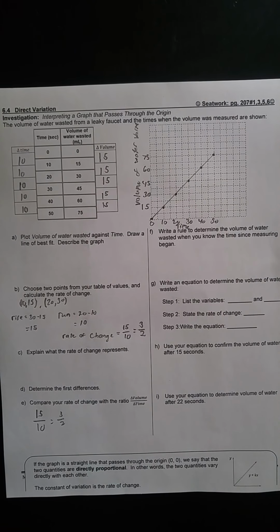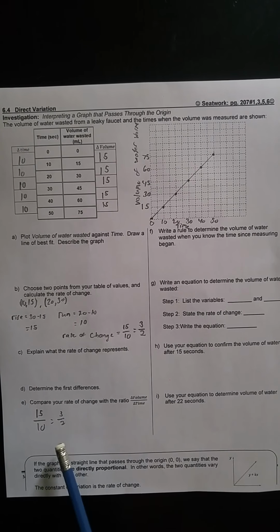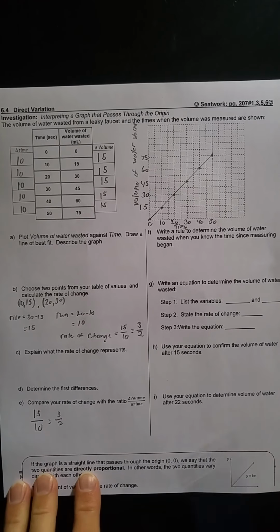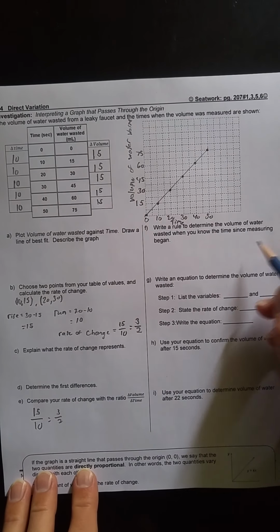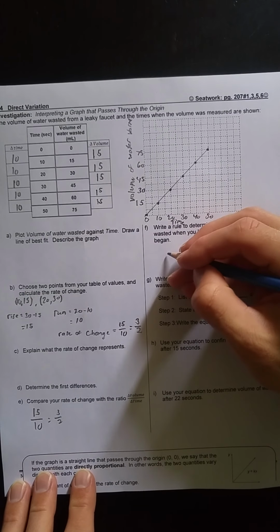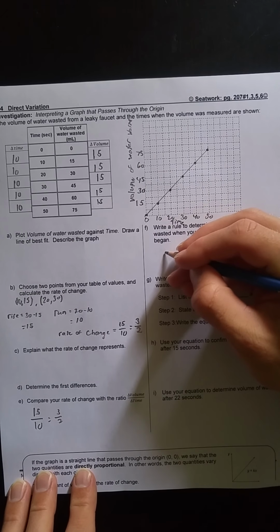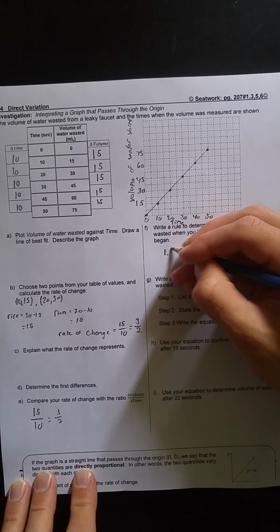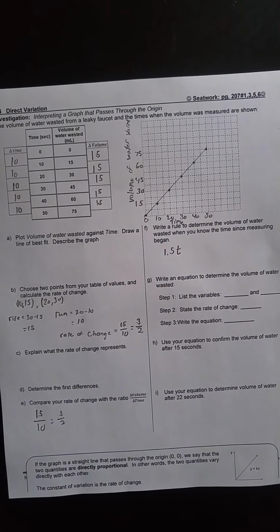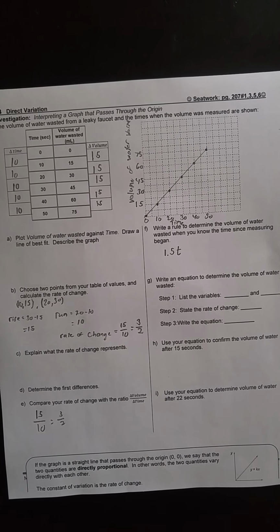Okay, write a rule to determine the volume of water wasted when you know the time since measuring began. So, since ours is volume divided by time, if you know the time, we'll just put 1.5 times time. So whatever the time is, if you multiply by 1.5, you get the answer.